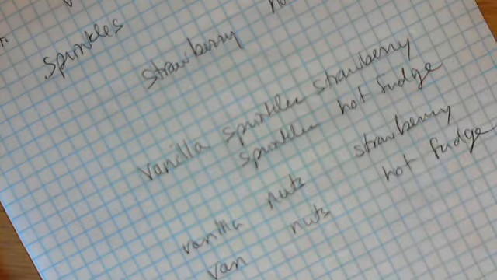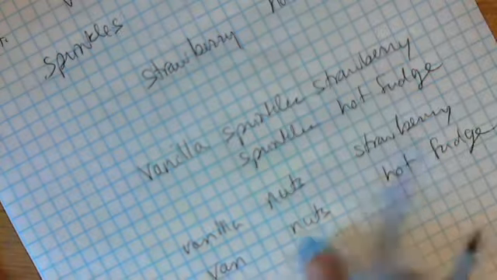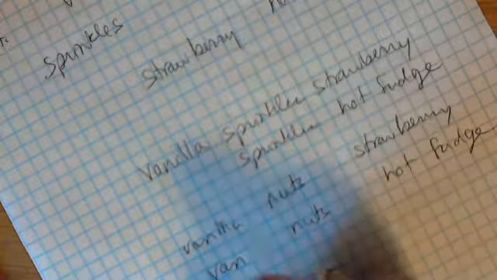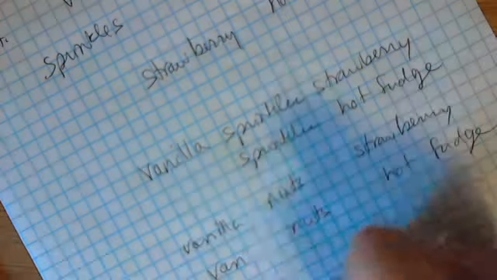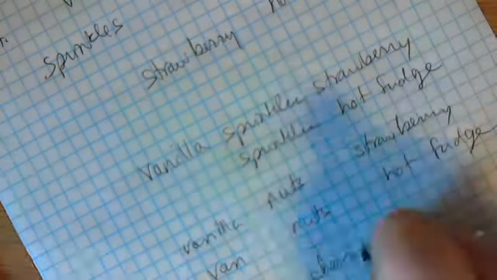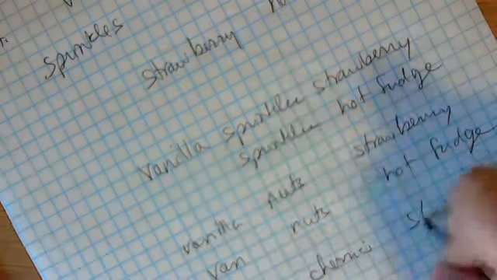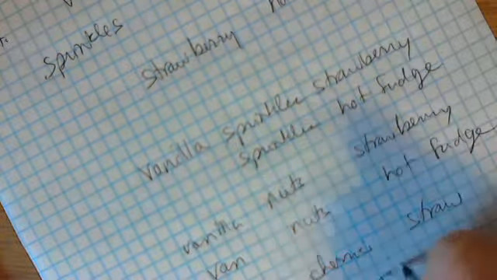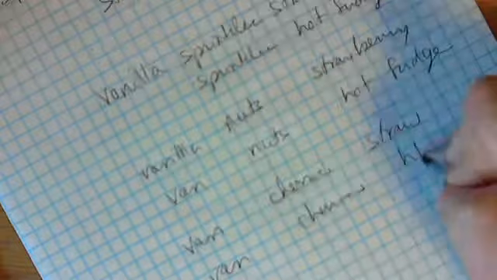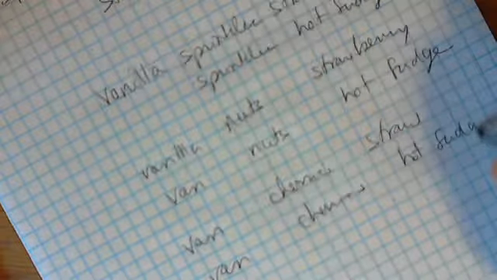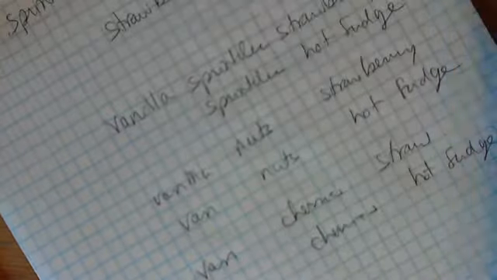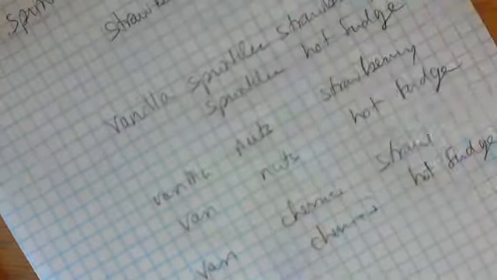Okay, let's say they didn't want vanilla and nuts or sprinkles. We still have one more choice. We could do vanilla and cherries and strawberry, or vanilla and cherries and hot fudge. Okay, we still have a ways to go because then we'd have to do all the chocolate.